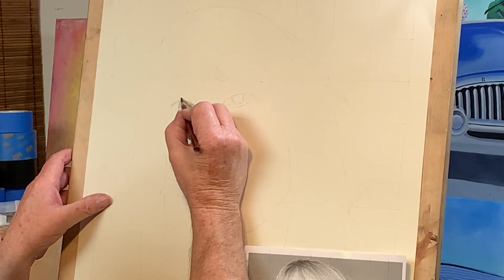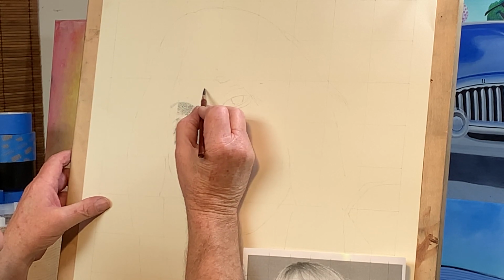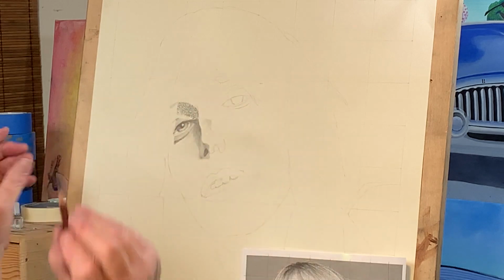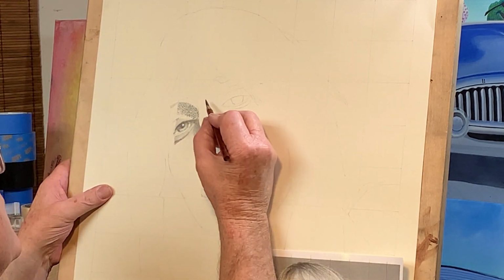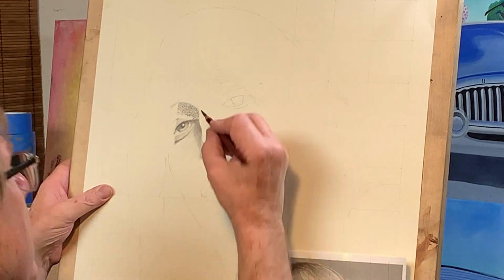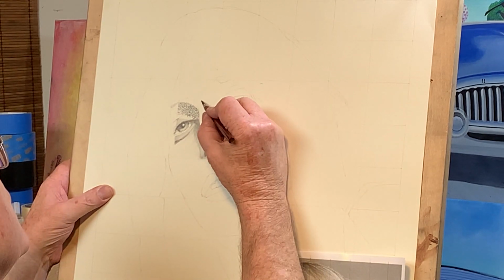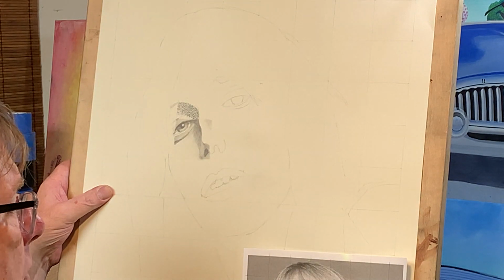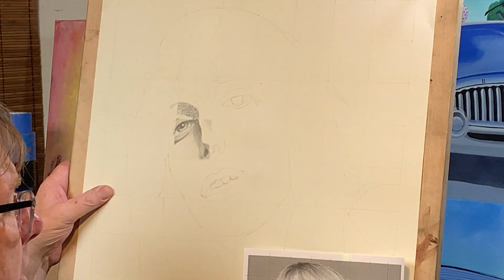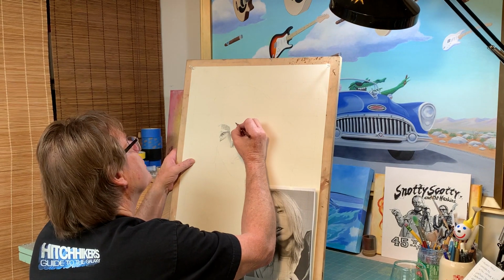So I'm just going to use my little dots, track where that subtle shadow shape is going to be developed. Kind of comes up over here, off that eyebrow and comes over to that area. So I'm looking at that real subtle shape right across the bridge of his nose.